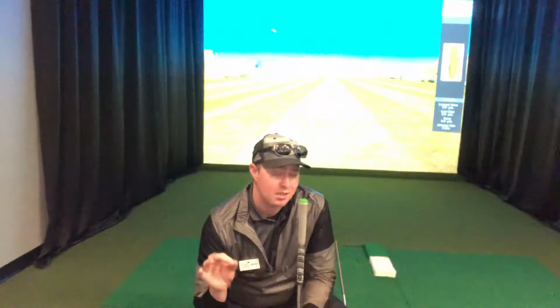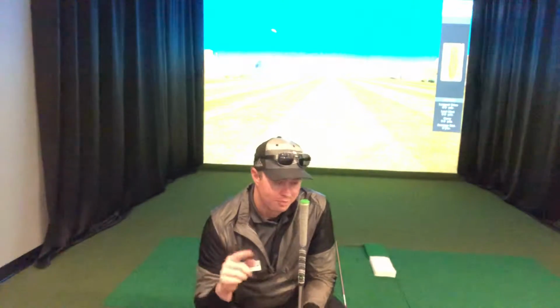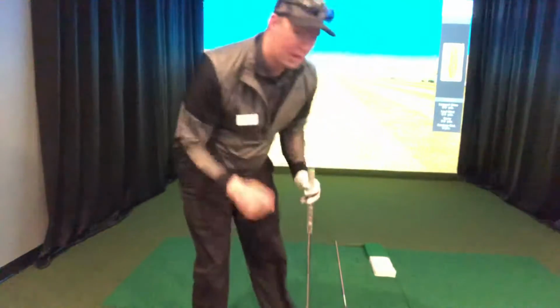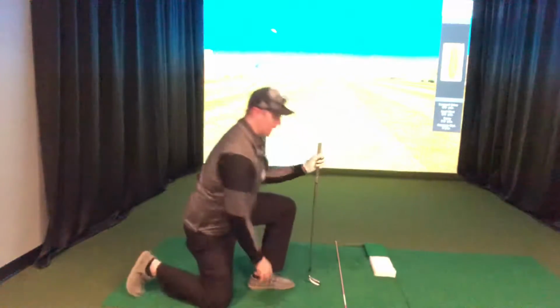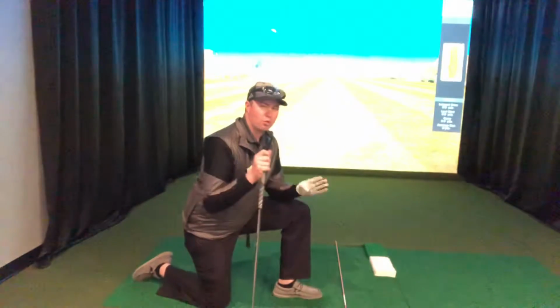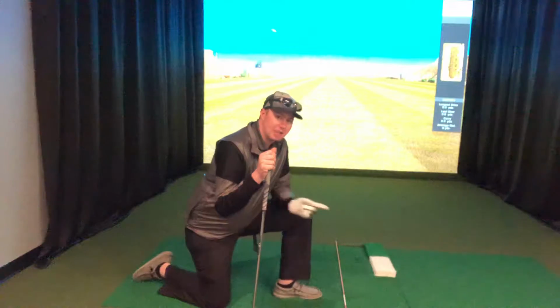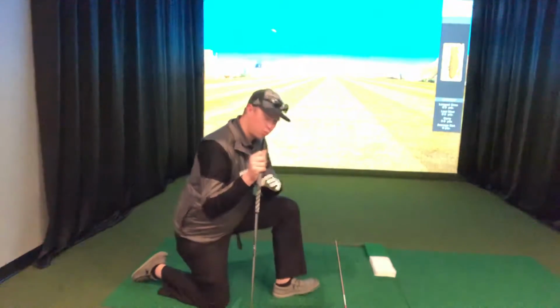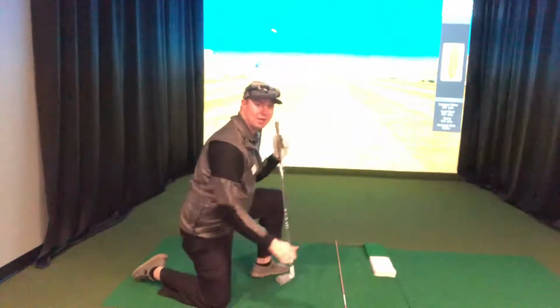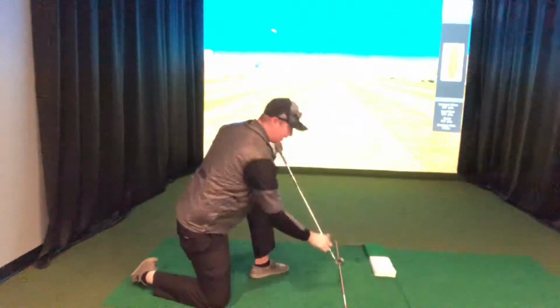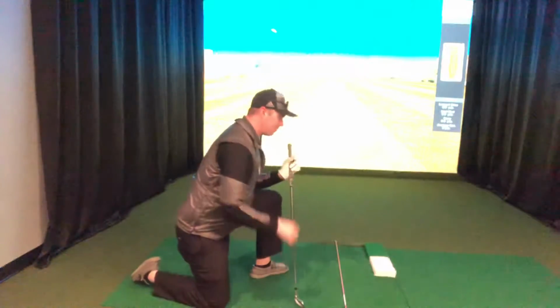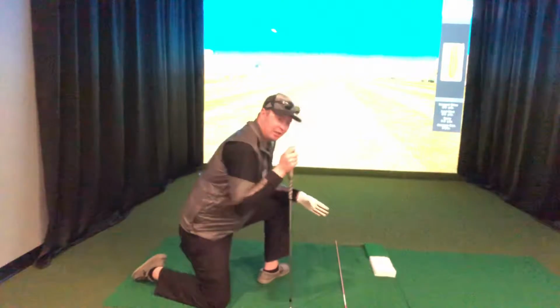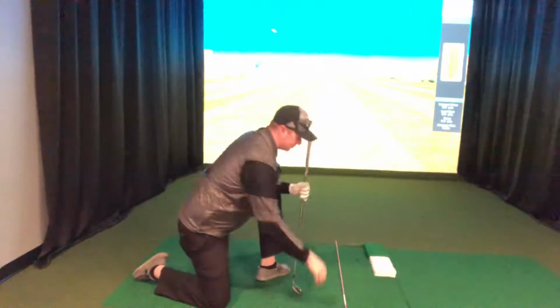So I want to get into what each of those paths looks like, and then what each of those face angles relative to those paths look like. So let's talk about the paths first. A square path is one that goes right down your target line, and your target line is the ball, the target, the line that connects the two. A straight path goes right down that target line. So we're talking about the path that the club travels, which has nothing to do with the face angle. That is a square path.